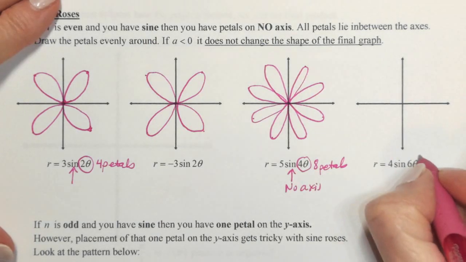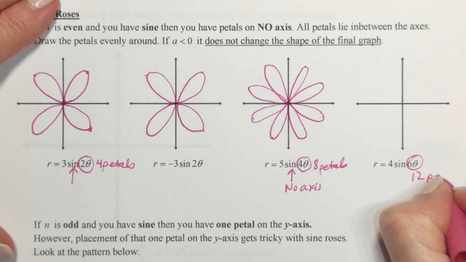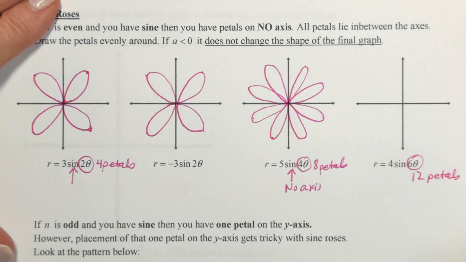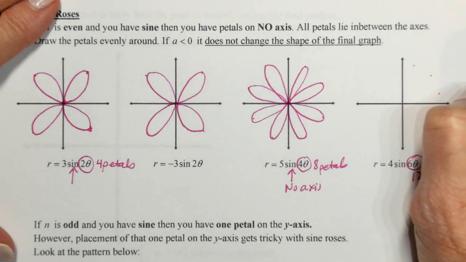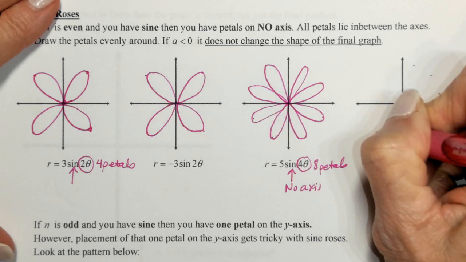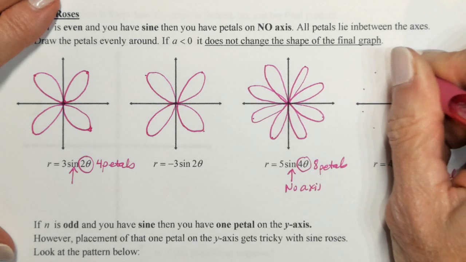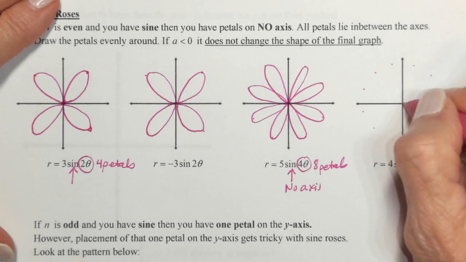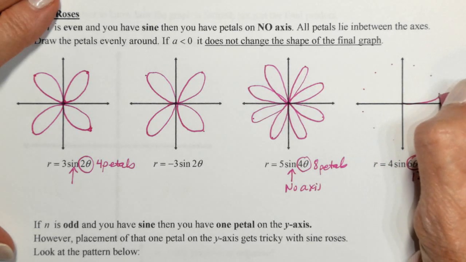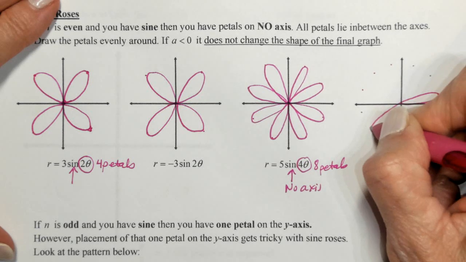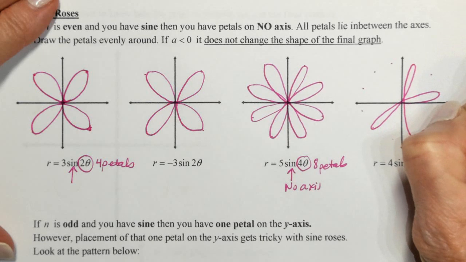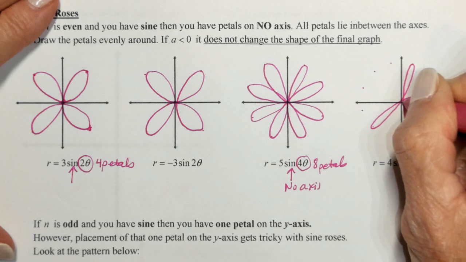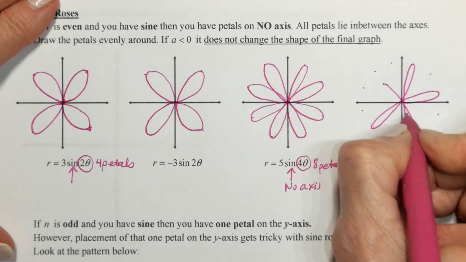Okay, 6 theta, so 12 petals. So let's see, that means 3 in each quadrant. So 1, 2, 3, 1, 2, 3, 1, 2, 3, 1, 2, 3. Something like that. This is going to be rough for me to do, but it's going to go out like that. I don't know where this is going to go, you guys.